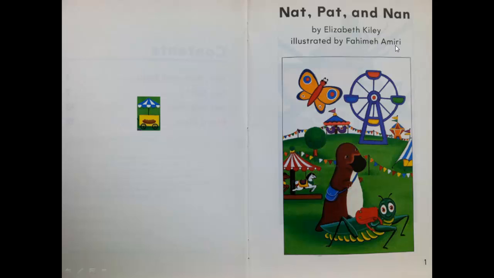So Nat, Pat, and Nan is the name of the story you're going to read today, and it looks like it's about a platypus, a cricket, and a butterfly. And where might they be going? Looks like a carnival, maybe, or a fair. I don't know. We'll have to find out.